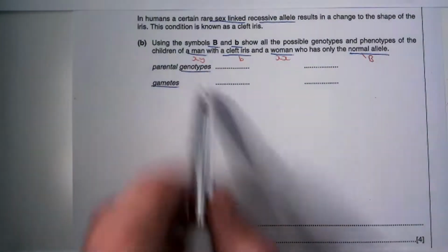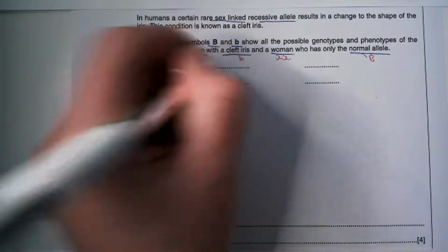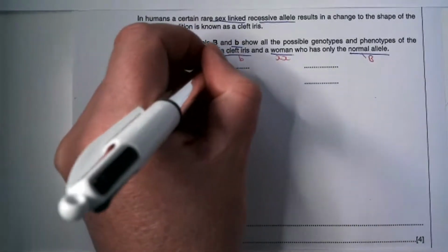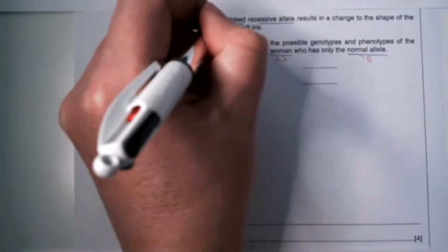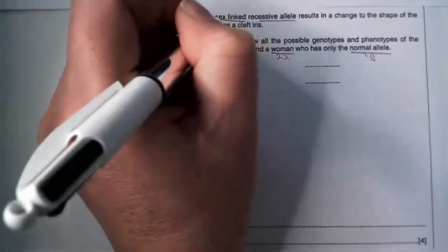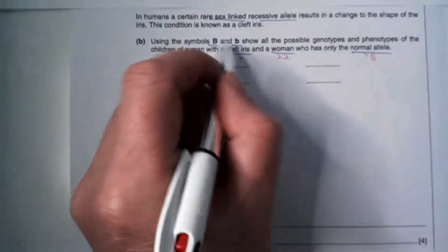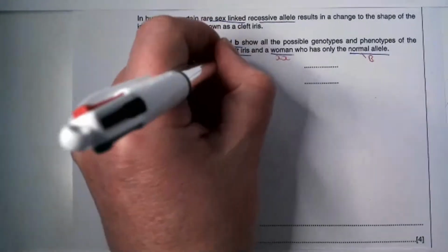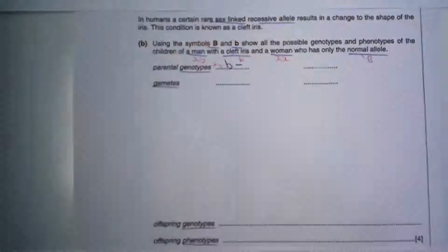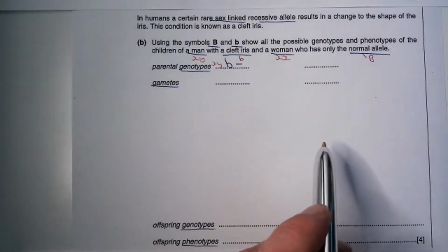So we have to start off with parental genotype. We know the male is XY, and we know he's got a cleft iris, and we're told that it's sex-linked, which means that you don't find the allele on the Y chromosome. So we're not going to find an allele on the Y chromosome. He's got cleft iris, so it's a little b. So all we do is we write a little b, and I do a dash just to show that there's no gene on the Y chromosome.